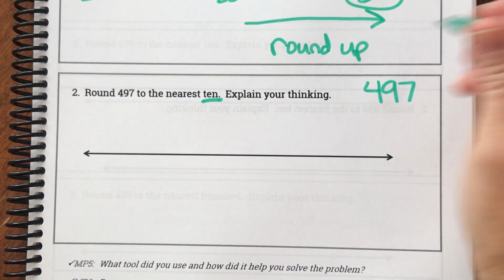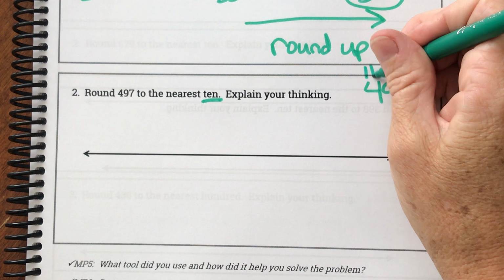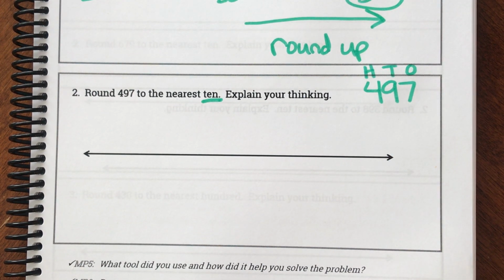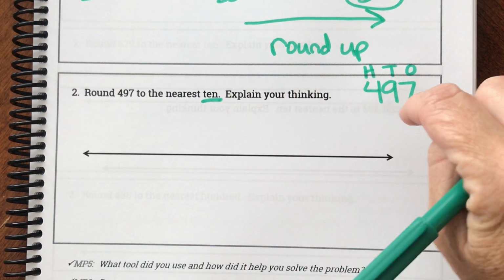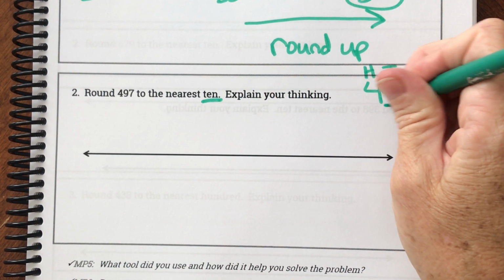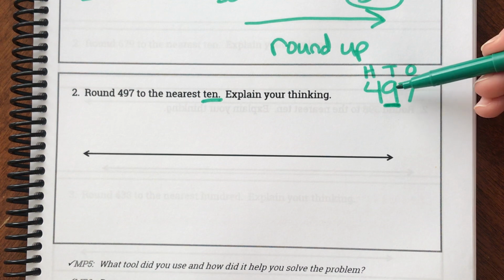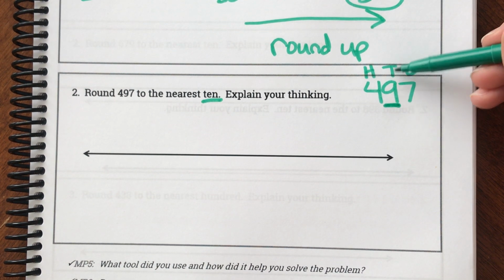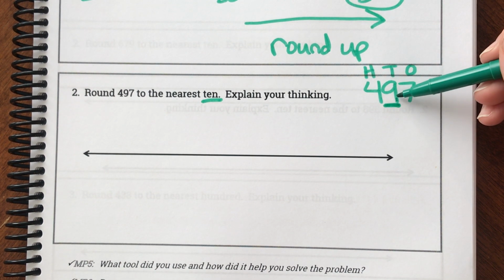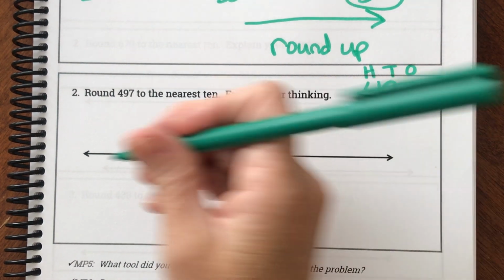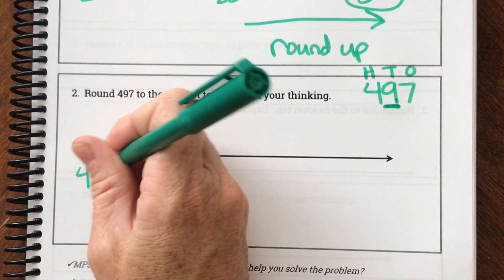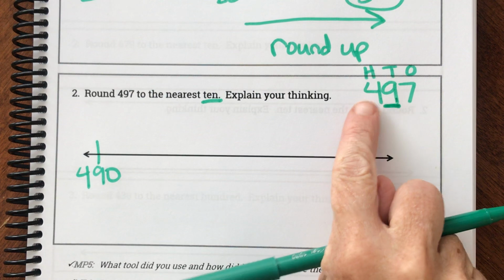Let's fill in our place values, ones, tens, and hundreds. Okay, so they want us to round to the nearest 10, so let's underline the tens. Okay, this is worth 9 tens or 90. That's what 9 tens is, 90. So on this side, I have 490. So the 4 stays the same.